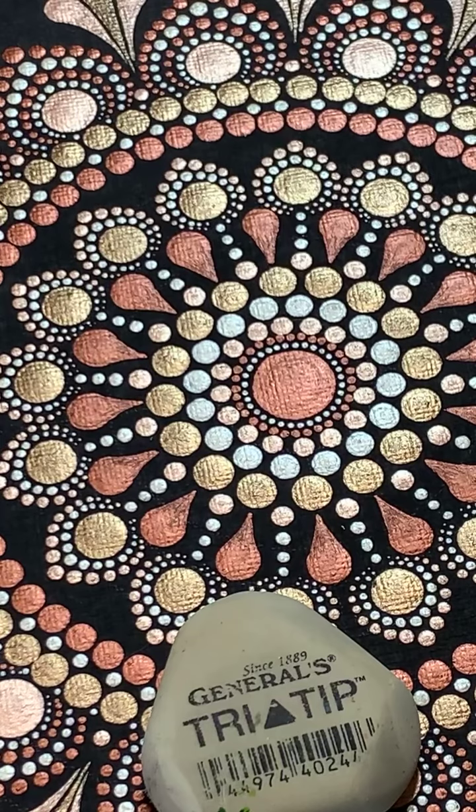Let's see if I can find it. Bear with me two seconds here. Let me see if I can find it and show you. It's actually like a little lump of clay that you can almost mold.